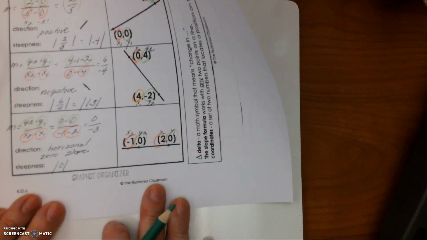So what I'm going to do now is go over the definitions a little bit, because when we say the change over y, change over x, this delta sign means change in. The slope formula works with any 2 points on a line, so that's what we've been using. And the coordinates are those two sets of numbers, the x and the y, okay? And that locates a position. So these are the x, y, okay?